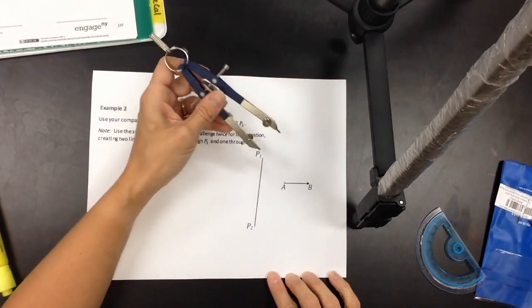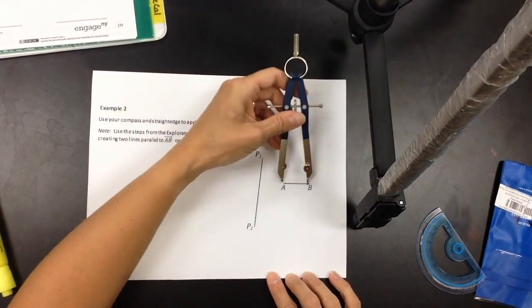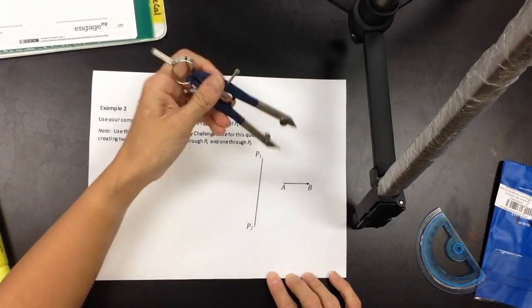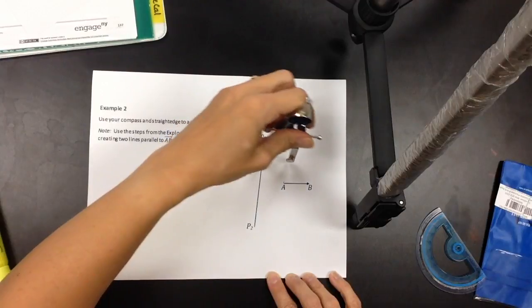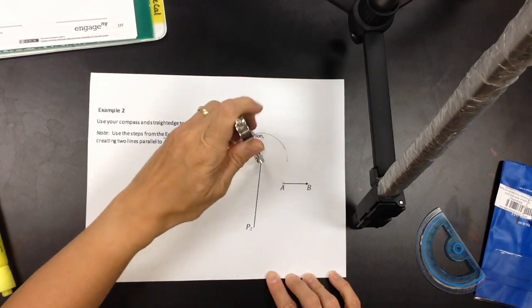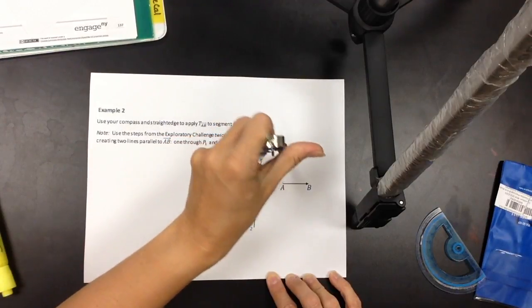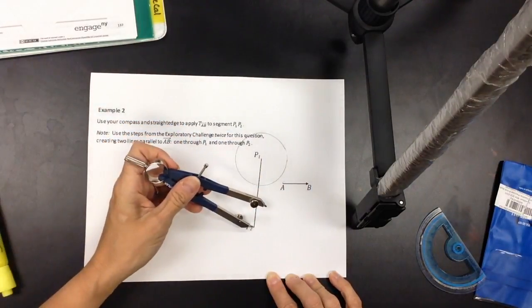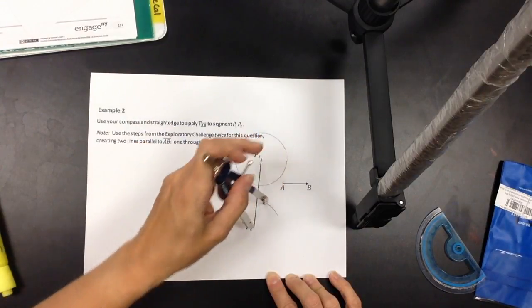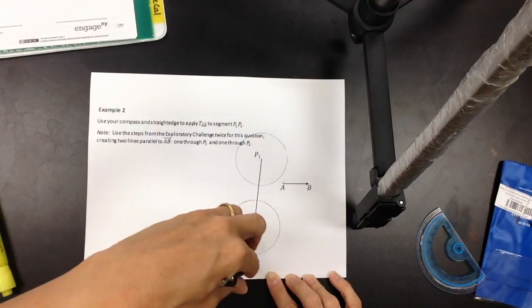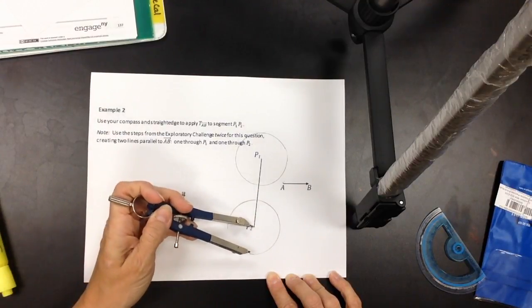So I'm going to draw a circle with P1 as the center, the radius of AB. And the same thing at P2. I moved it.